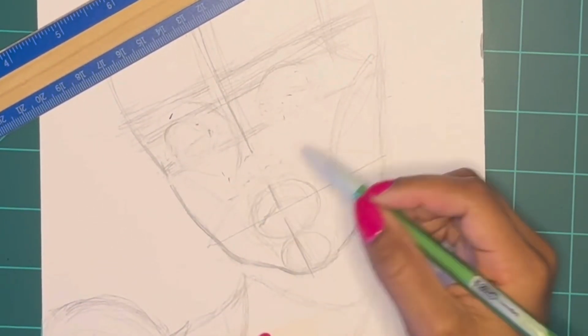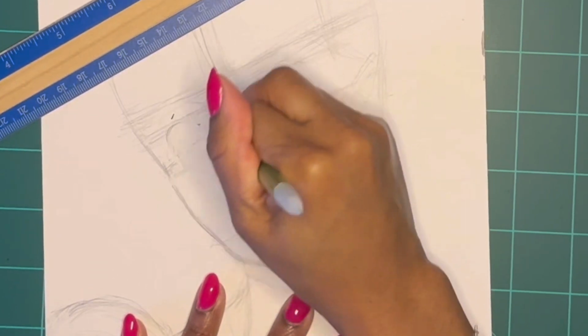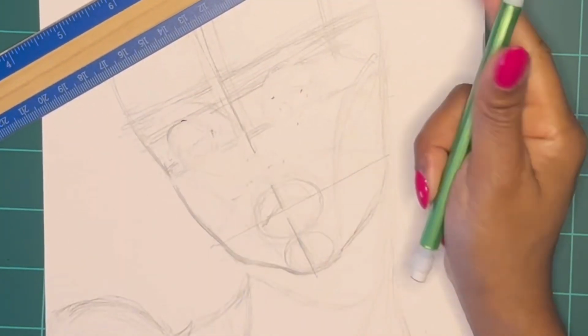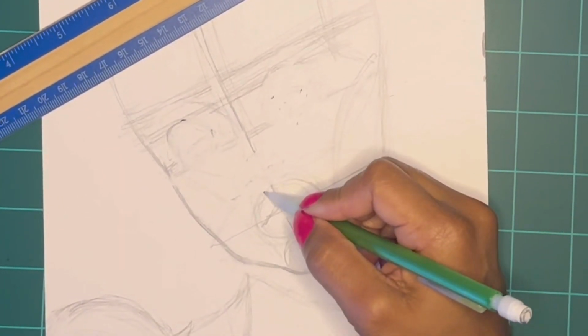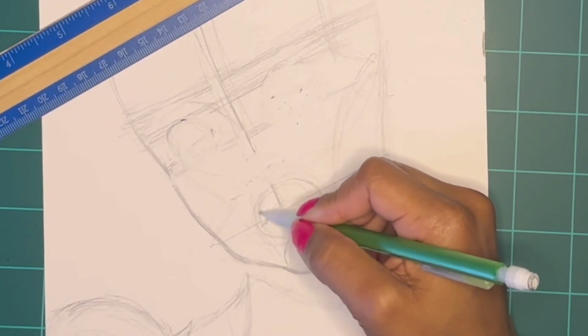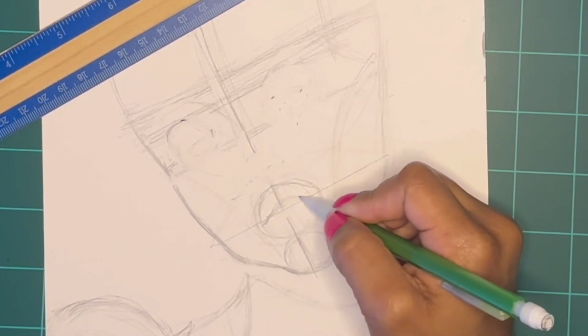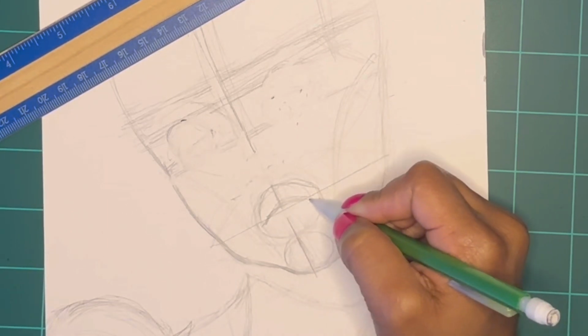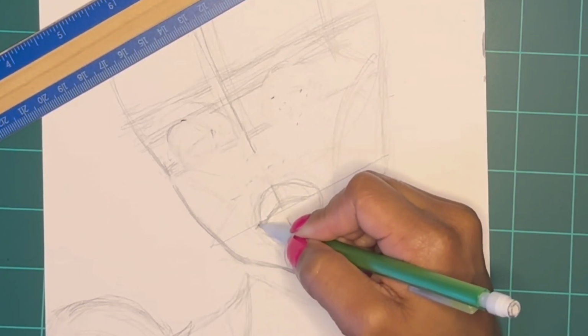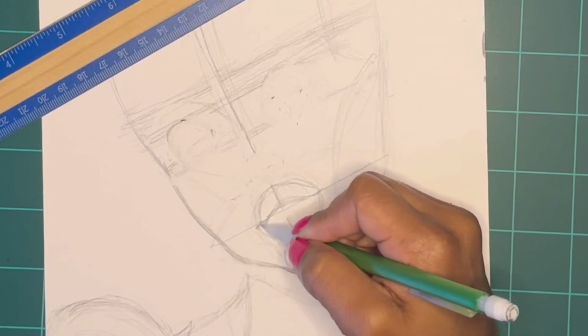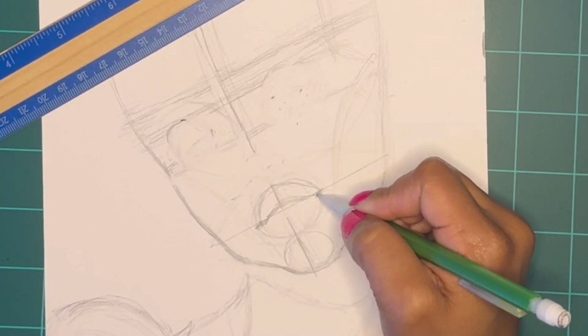And then I think I'm gonna draw her lips out just so I know. Lips kind of go like this. The inside of her lips were kind of a round shape. It's just, I always do that. I add my little holes at the corner.